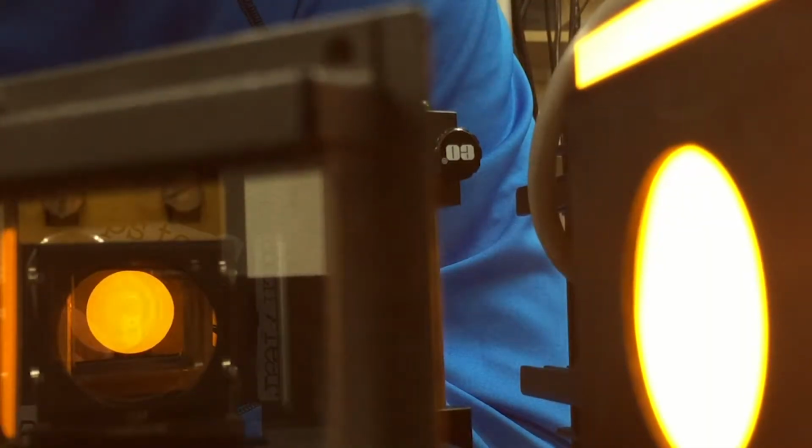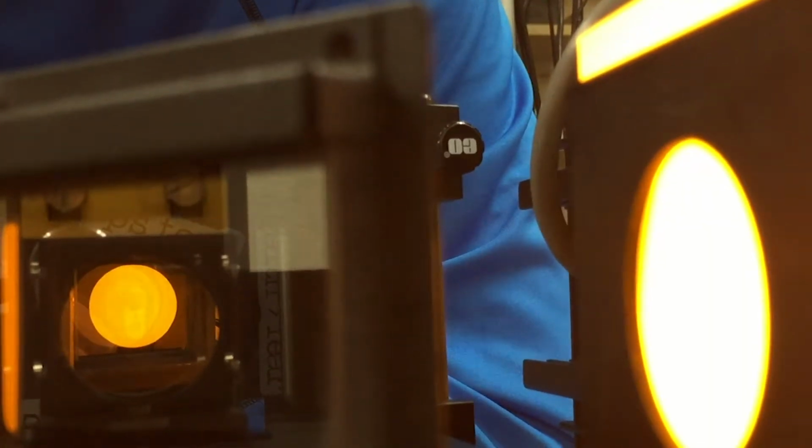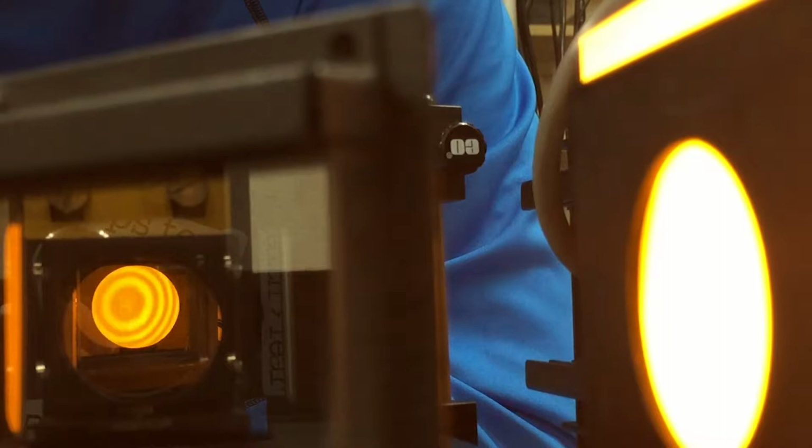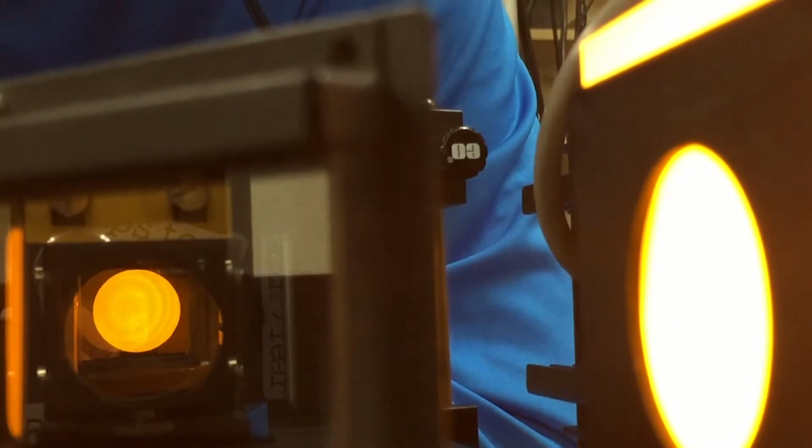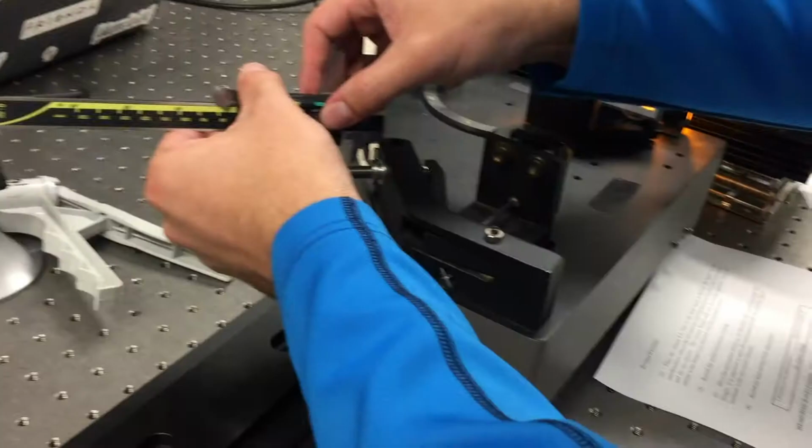When adjusting for the darkest fringes, what we are referring to is fringe contrast. So as the fringes get darker, we are moving closer and closer to an OPD of lambda over 2. As we approach an optical path distance of lambda over 2, the fringes get darker, and then as we move away from that, that's why they get lighter and go away almost.